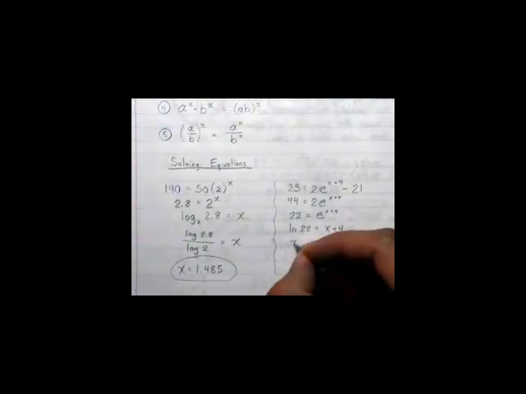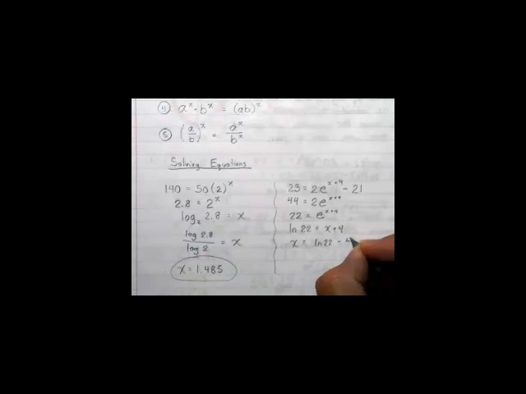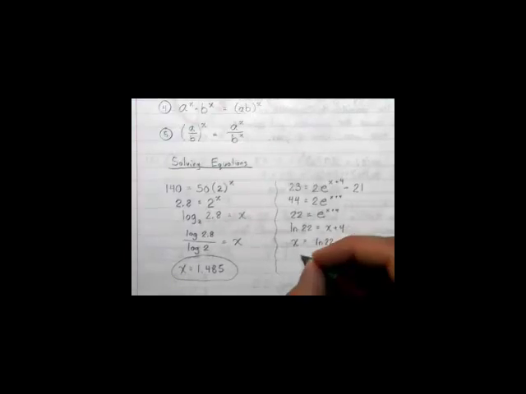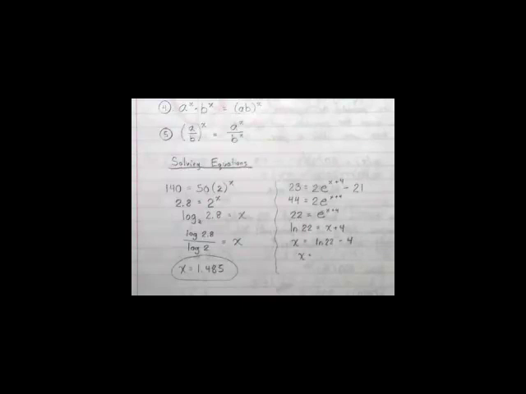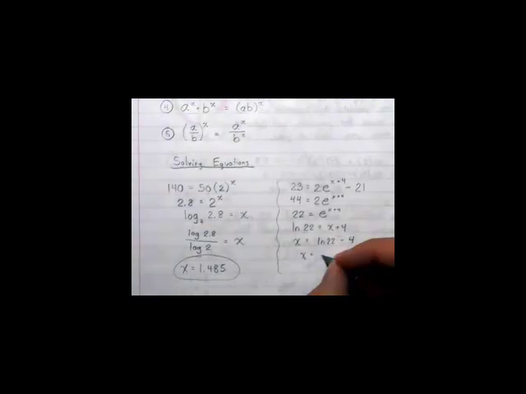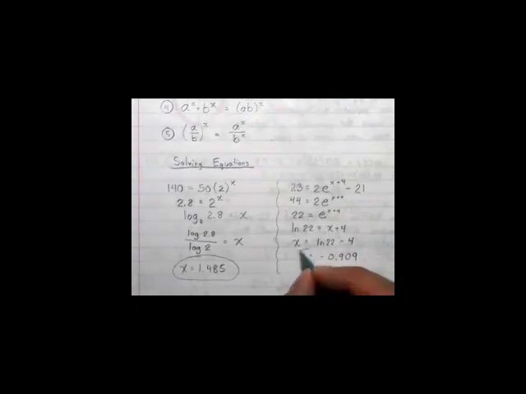So then x is equal to the natural log of 22 minus 4. And a natural log your calculator can do. So you can type that in just like you see it, and we should get an answer there. So natural log 22 minus 4, and x is negative 0.9, we'll say 0.909, looks like.